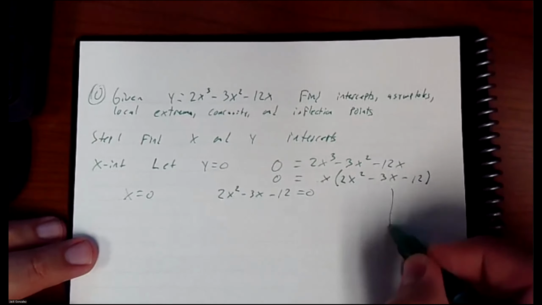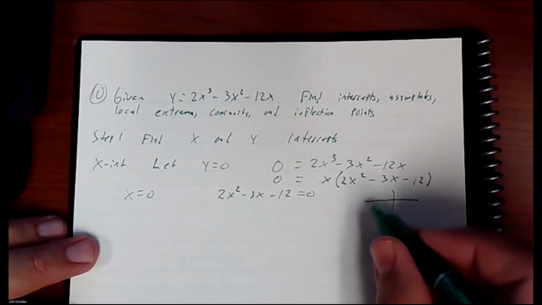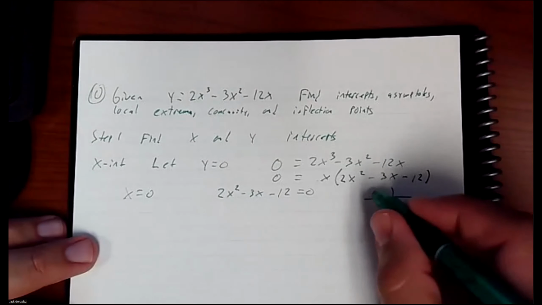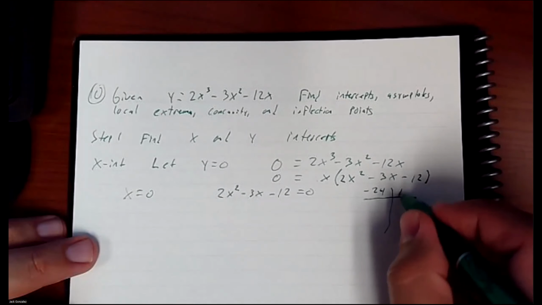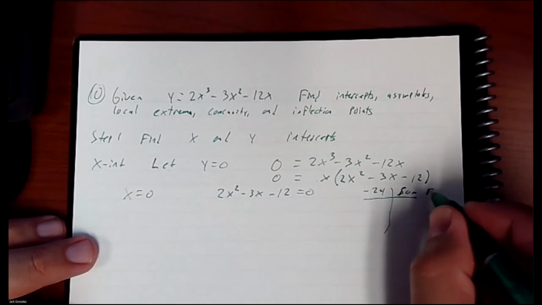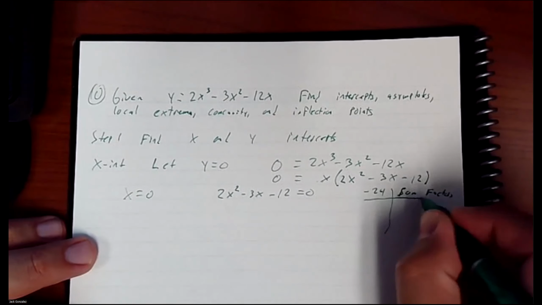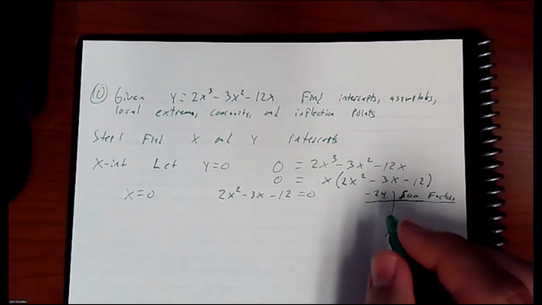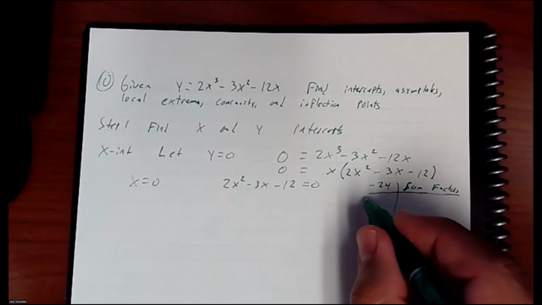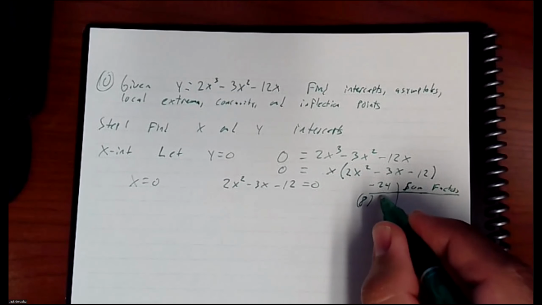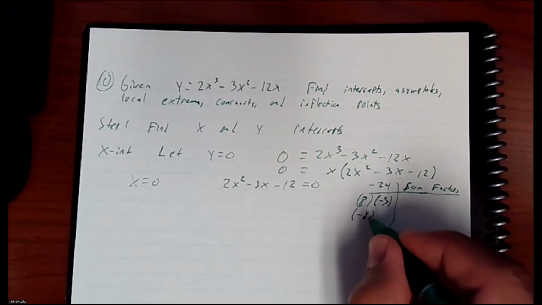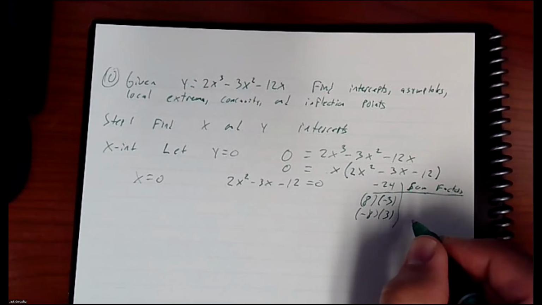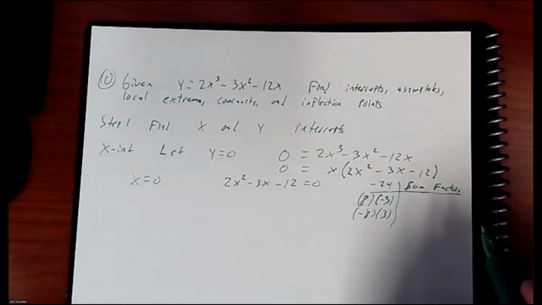I think AC might work. 2 times negative 12 is negative 24. The sum of the factors will be here. Yeah, it looks like 8 and 3 would work, but you want the 8 to be negative. No, it would not be negative 3.